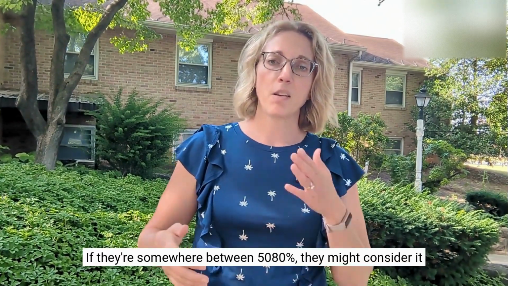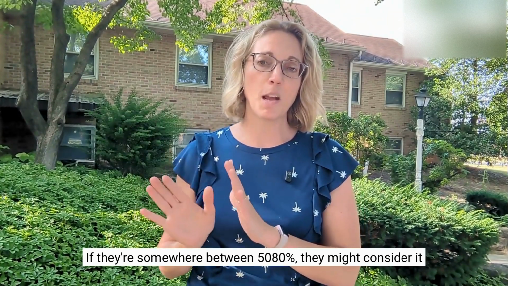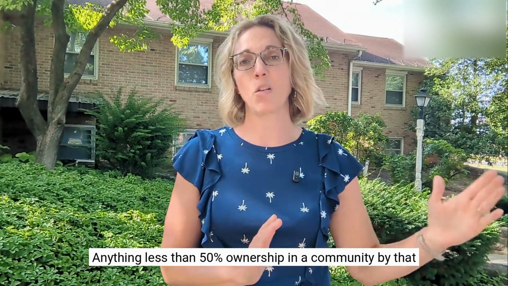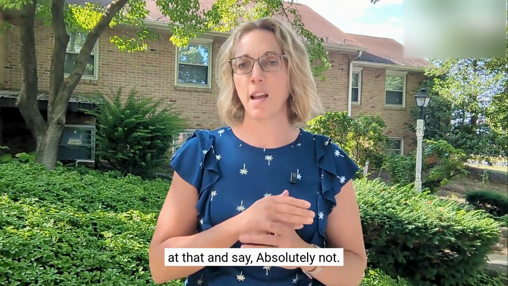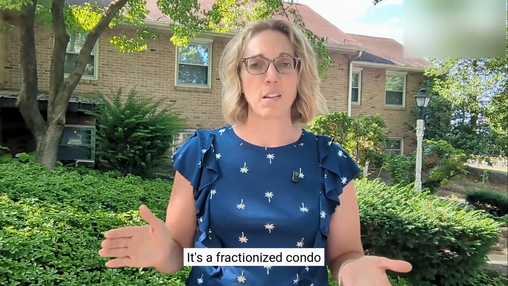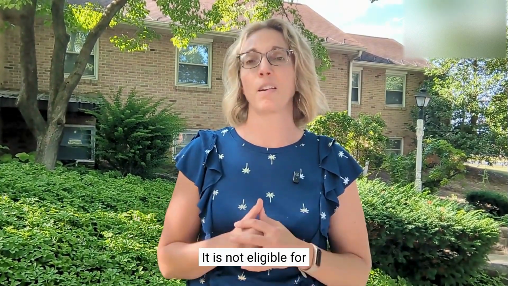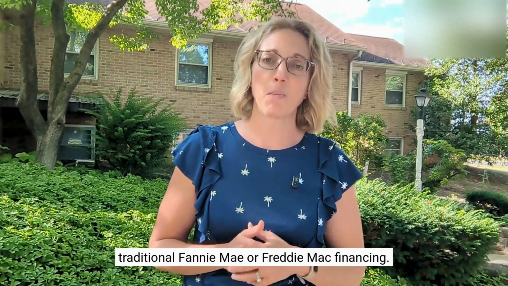If there's somewhere between 50 and 80%, they might consider it, but offer not as good terms. Anything less than 50% ownership in a community by that one investor, they're going to look at that and say, absolutely not. It's a fractionized condo association or homeowners association. It is not eligible for traditional Fannie Mae or Freddie Mac financing.